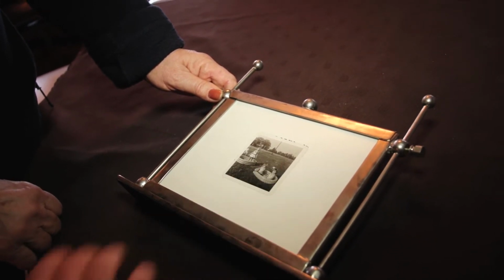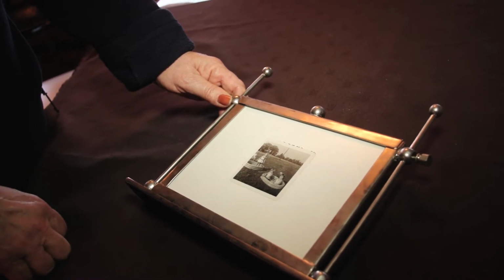And this is you. That's me in the middle. I was 2. Nice.